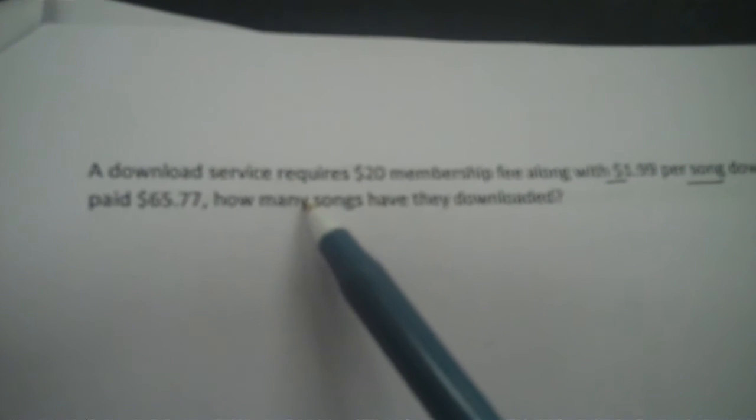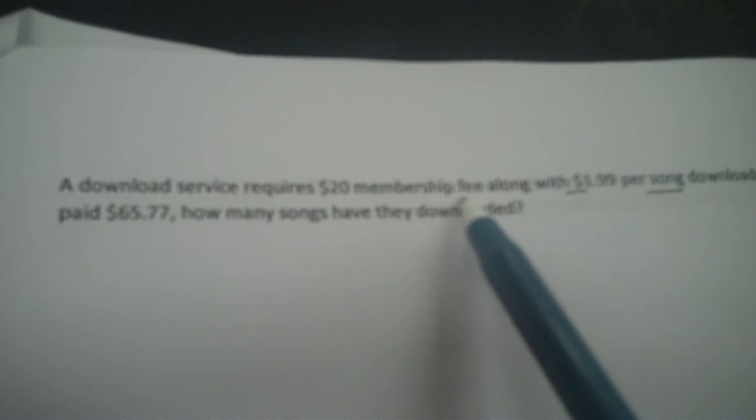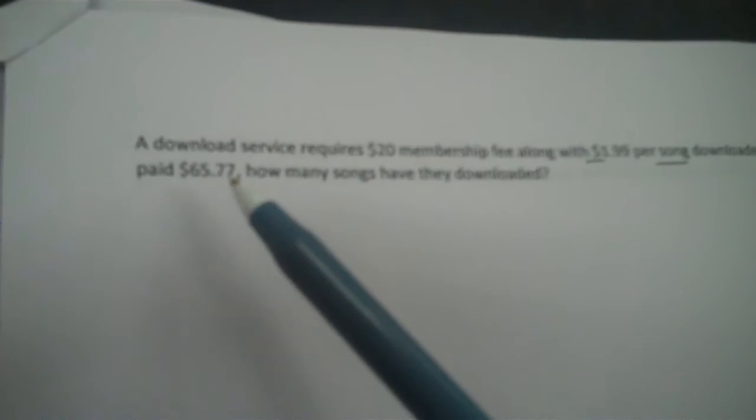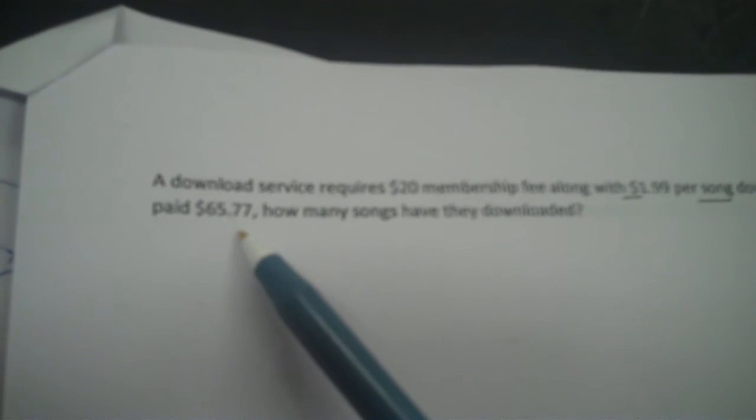Okay, next problem. A download service requires a $20 membership fee along with $1.99 per song downloaded. If the user has paid $65.77, how many songs have they downloaded?